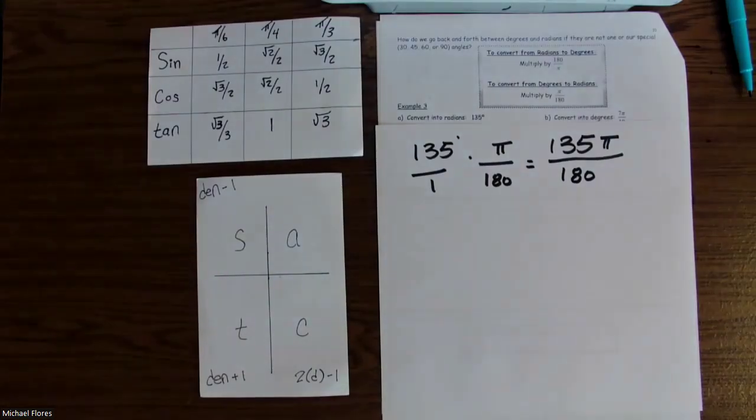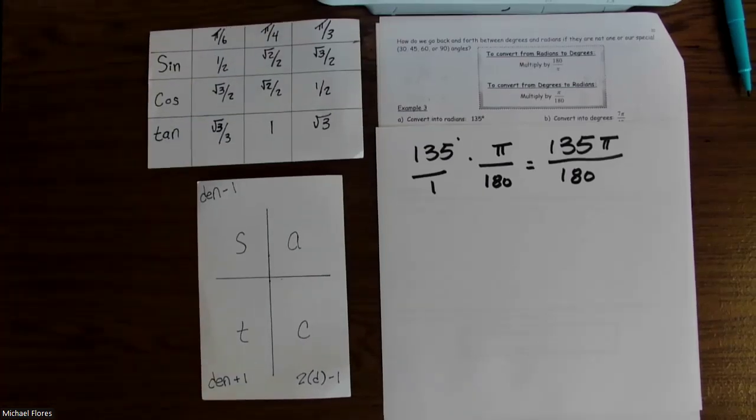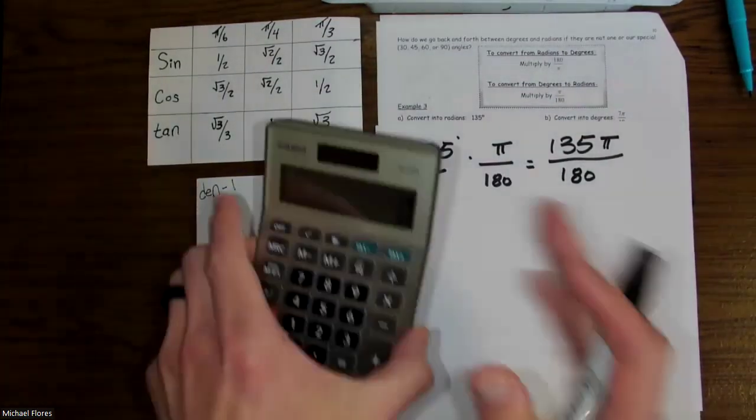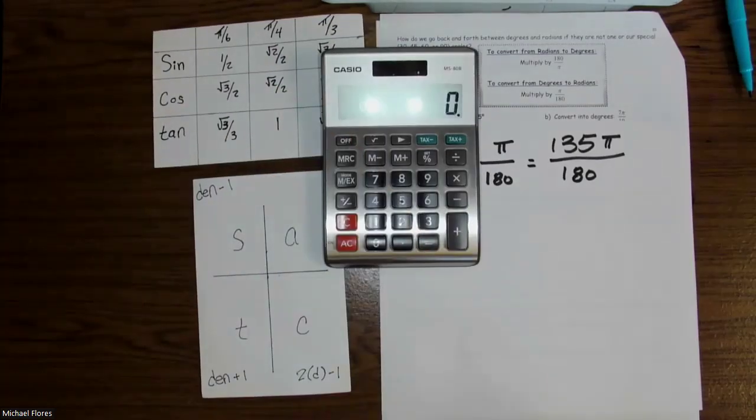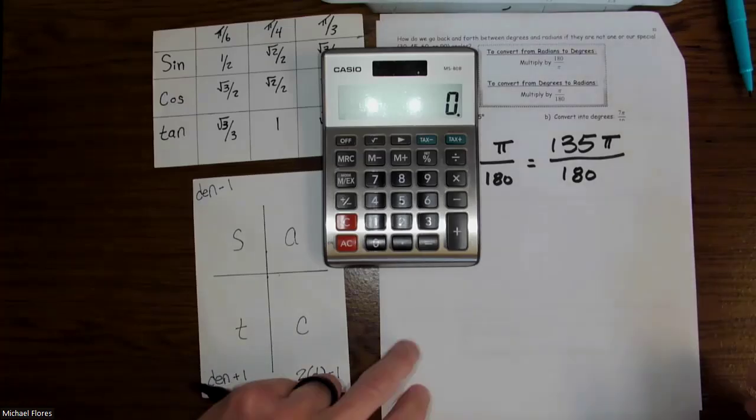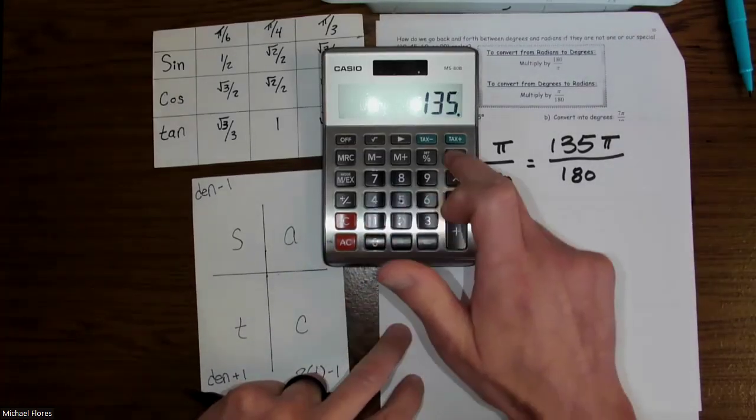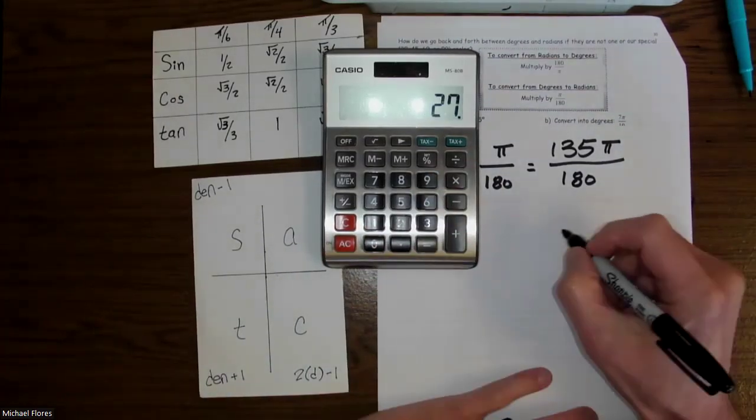Now, if you leave your answer like that, it's obviously wrong. We would have to reduce. And no, you're not allowed to use graphing calculators during this unit, but you are all allowed one of these. So if you could at least recognize that, well, both of these numbers are divisible by 5, so let's do that. 135 divided by 5 is 27.